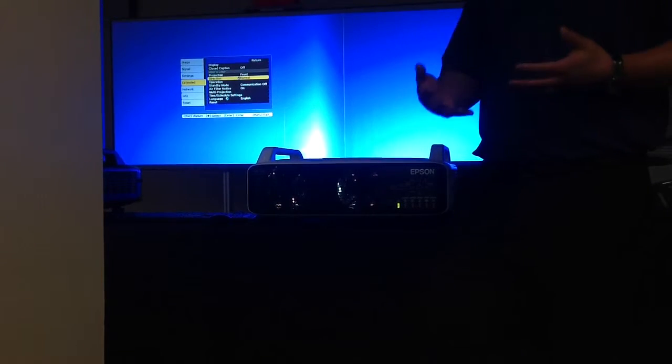And this is where that point correction comes into play. So we're going to go back to that edge blending menu. And we recommend that you put it on a source that's just going to give you a blue raster, because when you come and see what this point correction looks like, it's much easier.